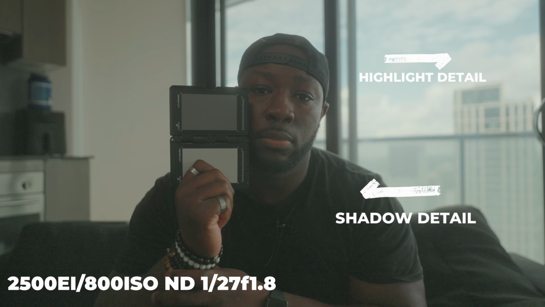All right, so now we're at 2500 EI on 800 ISO. And you're starting to really notice that a lot of the shadow information is getting really noisy. However, our highlights look pretty good. They look pretty detailed, and even better than when I was exposing at 800 EI at 800 ISO.